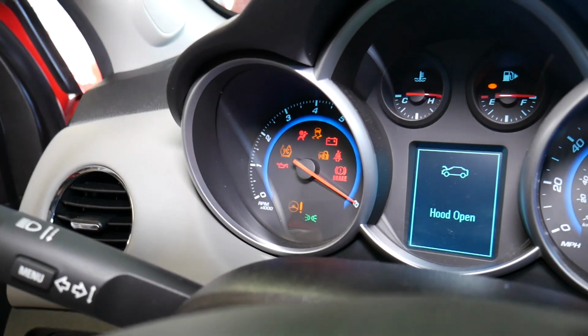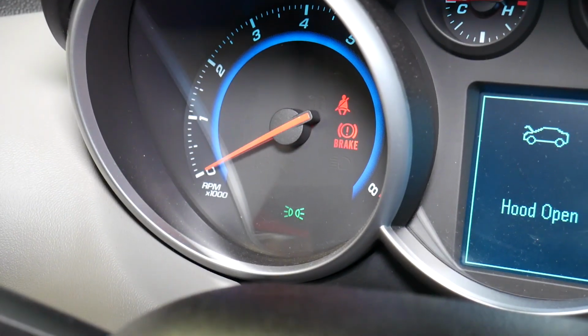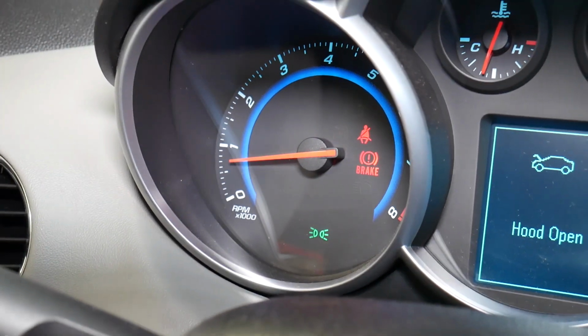Okay, and no engine light on. As you can see, everything's perfect. So hopefully that will take care of your problem.